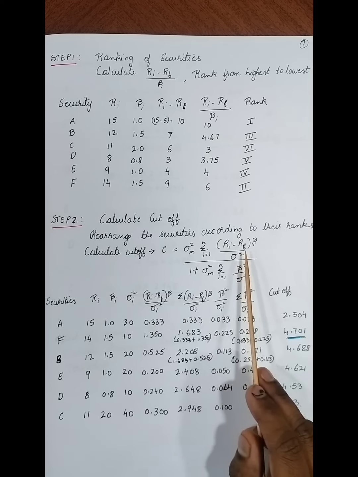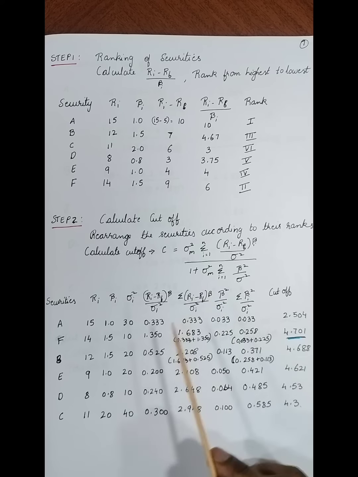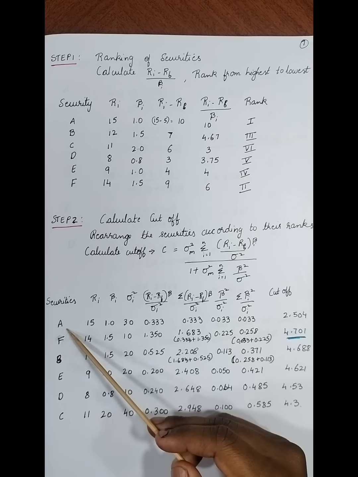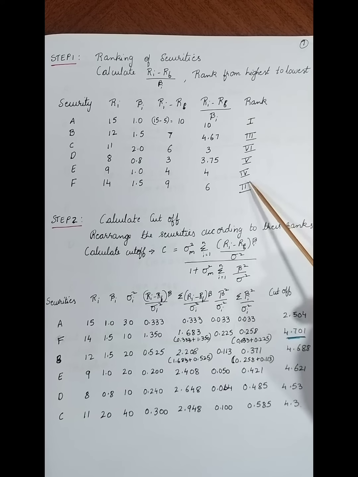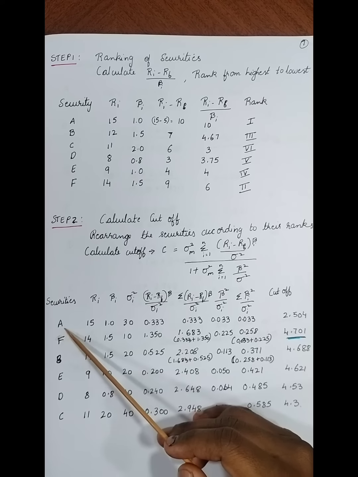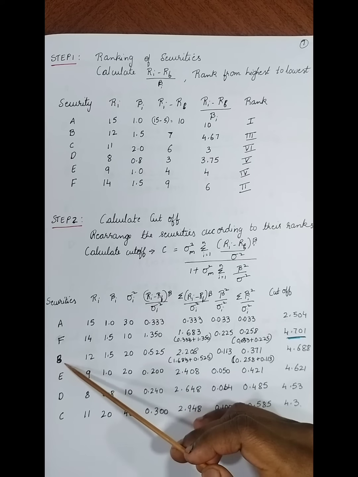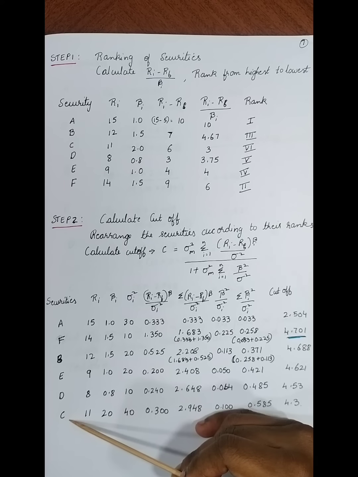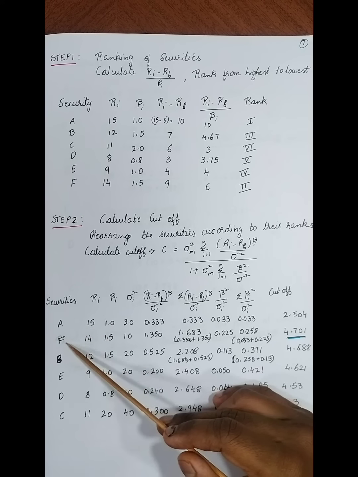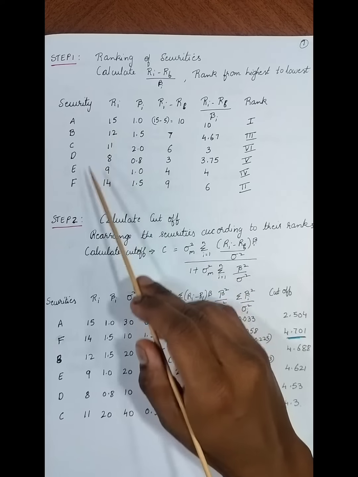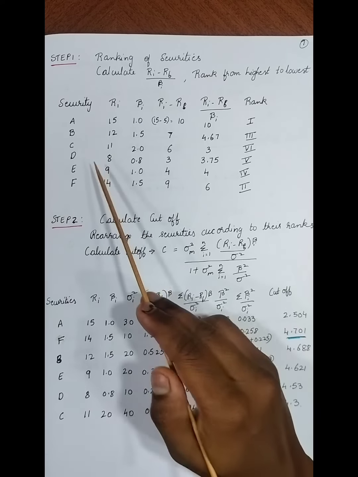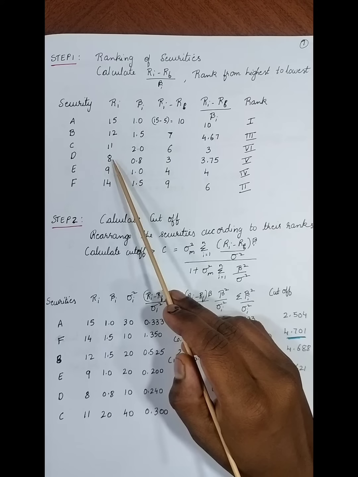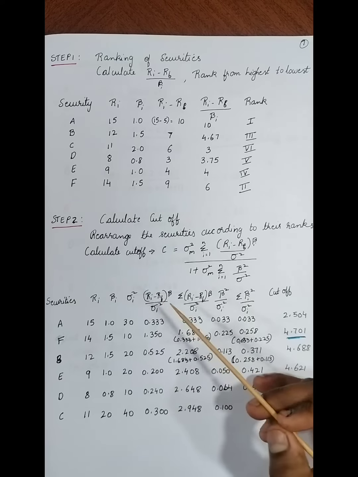Now we need to calculate all the values required for this formula. The main thing here is to rewrite the securities according to their ranks. So rearrange them. First rank is A, second is F, third is B, fourth is E, fifth is D, and the last is C. Write their respective returns. We have for A 15, F 14, B 12, E 9, D 8, and C 11.